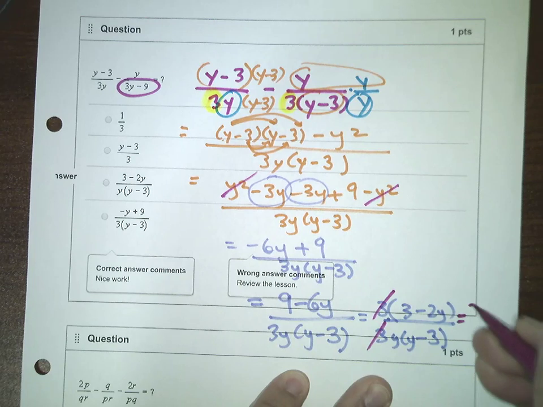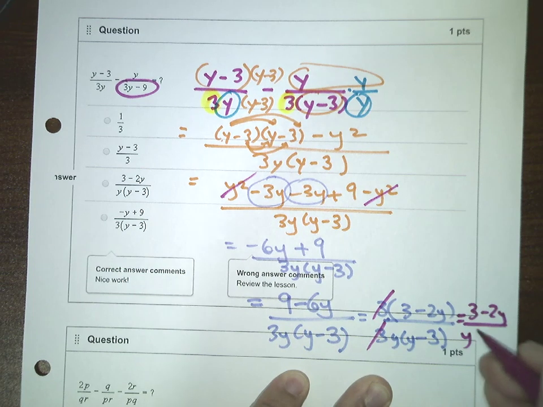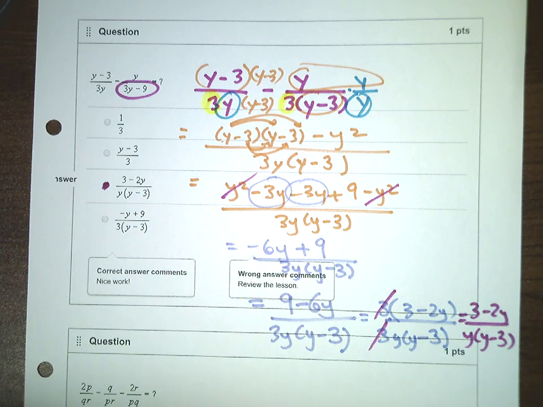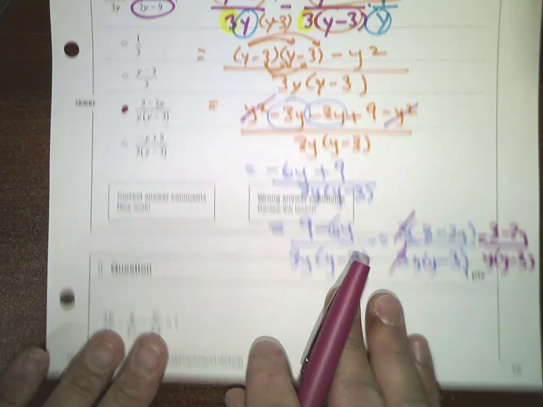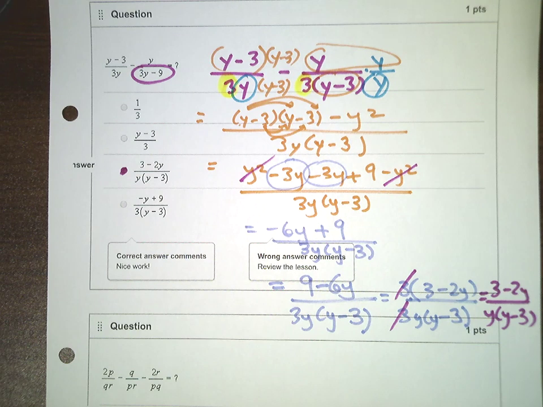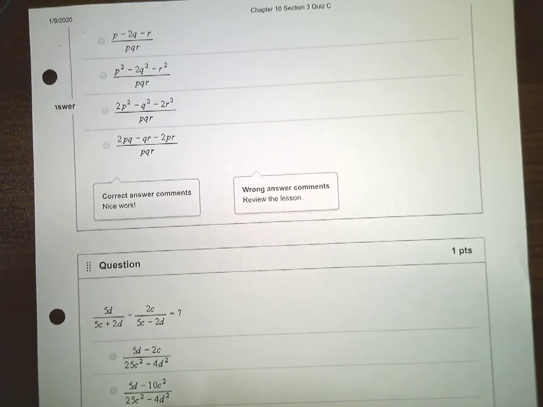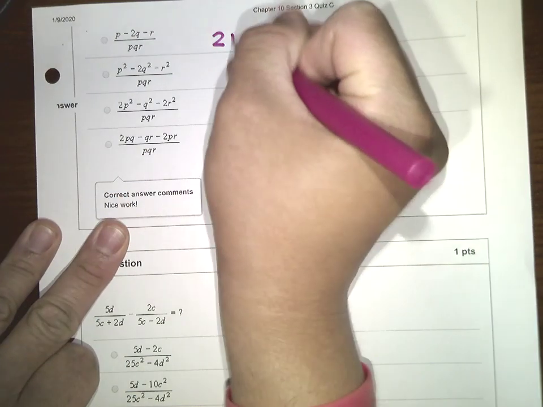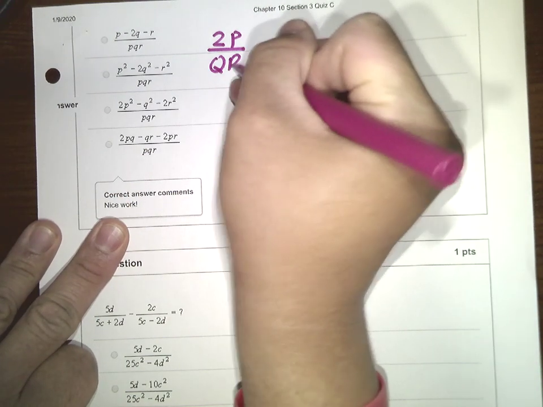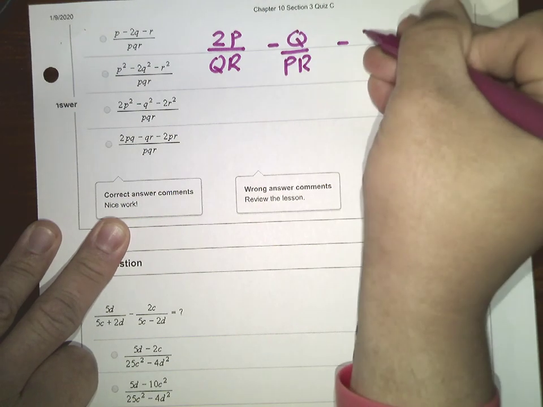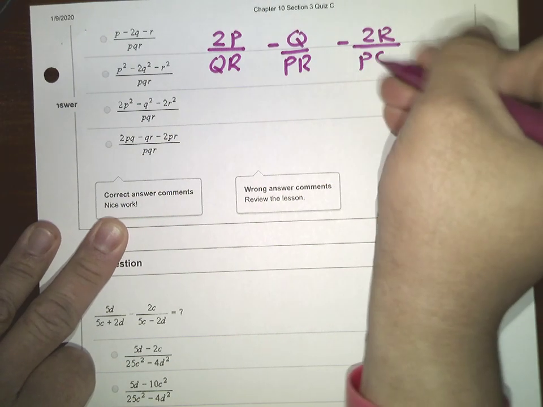So I'm left with 3 minus 2y over 3 times y minus 3. What a time to be alive. All right, let's try another problem right here. I will write that at the top of the next page just to make it easier for us so that the paper doesn't keep on sliding down. So it was 2p over qr minus q over pr minus 2r over pq.